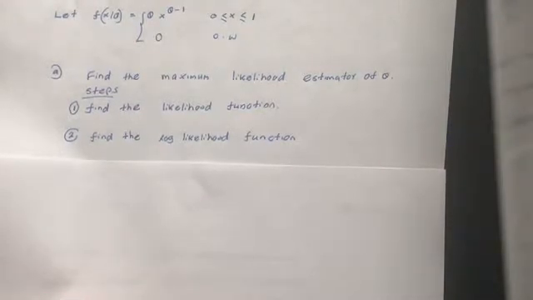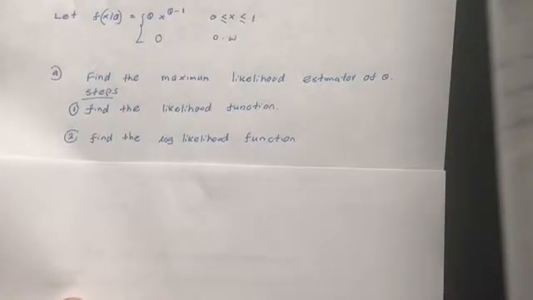In most situations, it is very convenient to work with the log likelihood function rather than the likelihood function itself, because of the computational efficiency of the log likelihood, and also we can replace the likelihood function with the log likelihood function, because the log function is a monotone function. So because of that, it's easier to work with the log likelihood function.